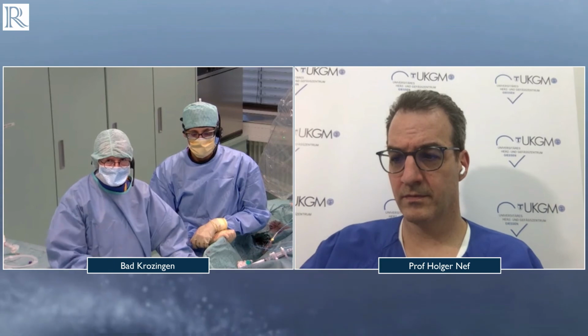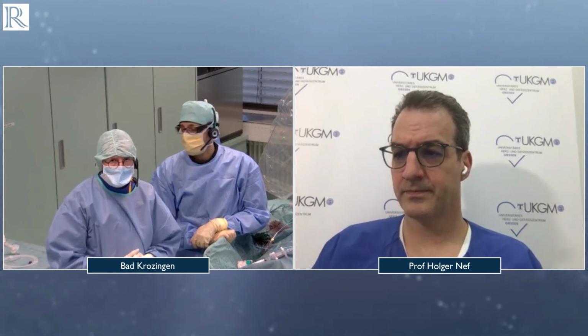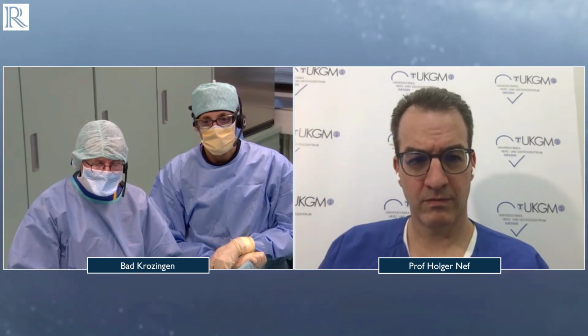So for that reason, either you go with a 2.0 non-compliant balloon, maybe up to 8 to 10 atmospheres, not to risk dissection. And if this doesn't work, it doesn't make sense to risk the crossing with the IVL balloon, because on the other hand it's very delicate.